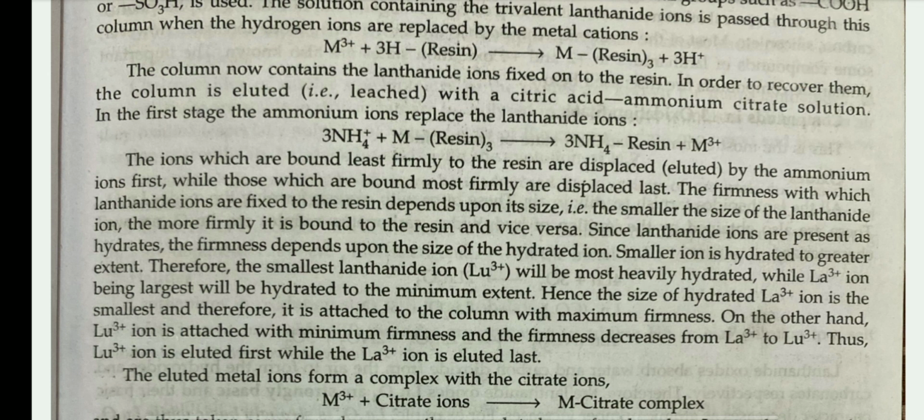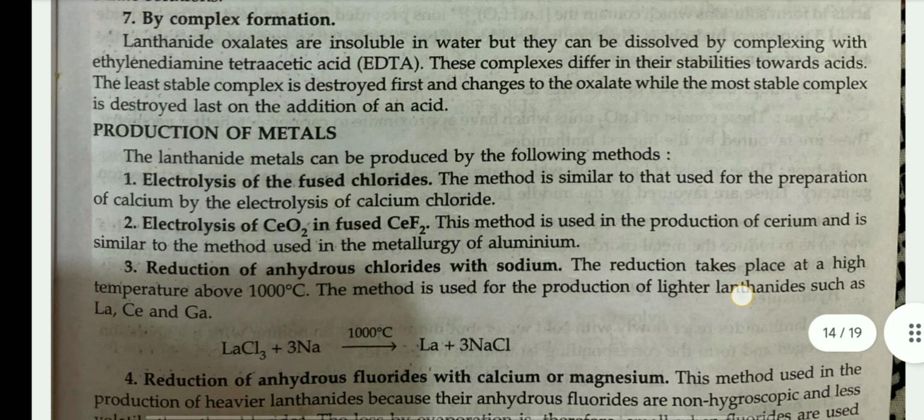By complex formation, lanthanoid oxalates are insoluble in water but they can dissolve by complexing with ethylenediaminetetraacetic acid. These complexes differ in their stabilities towards acid. The least stable complex is destroyed first and changes to the oxalate, while the most stable complex is destroyed last on the addition of an acid. Production of metals. The lanthanoid metal can be produced by the following methods.